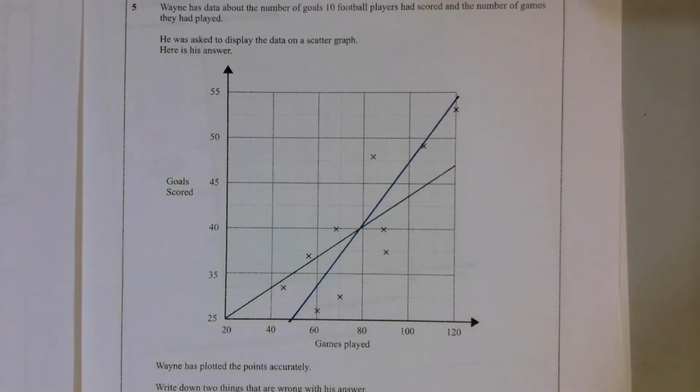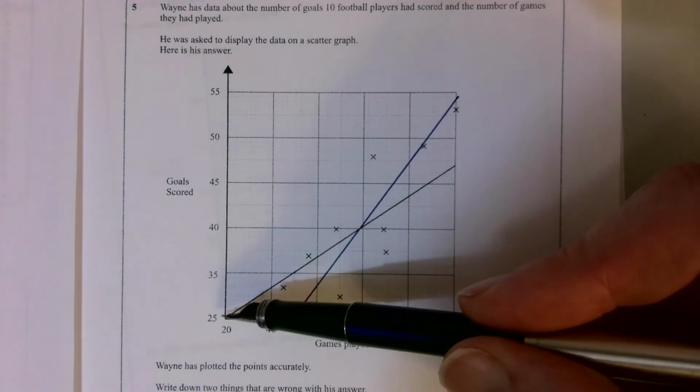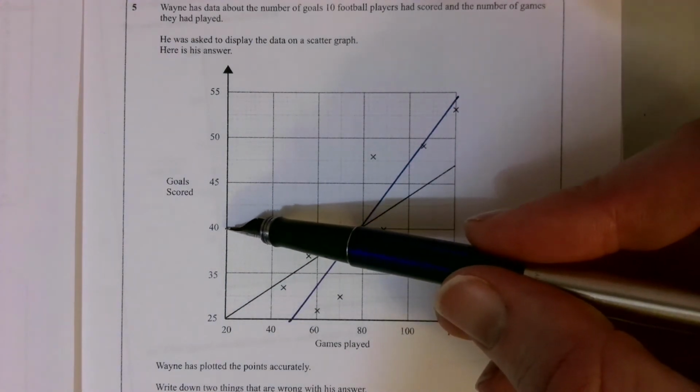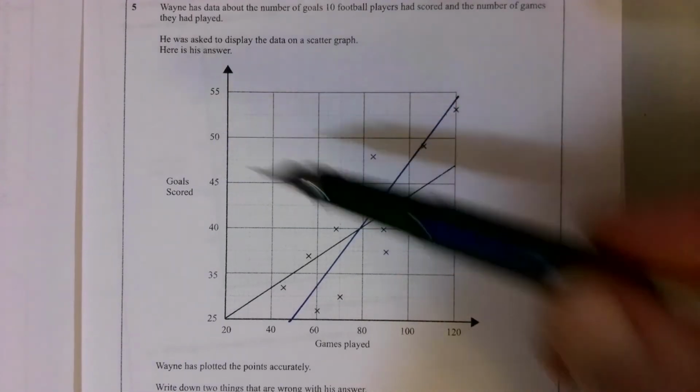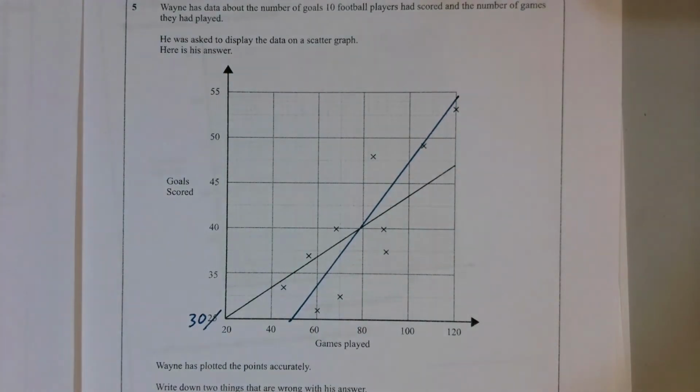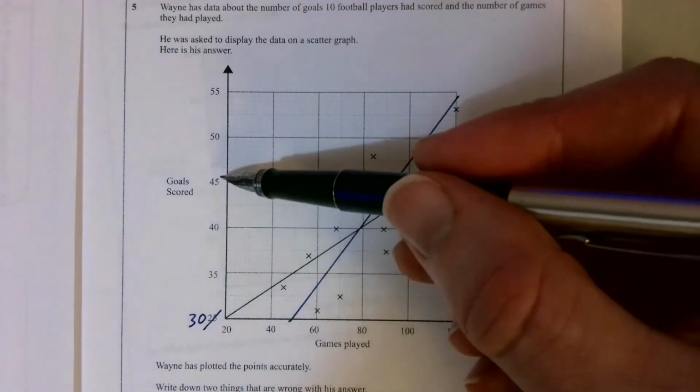The other may take a little longer to watch out. If you look along the bottom, this is going up in 20s, that's okay. But here, 25 to 35, that's a leap of 10. And then 5 and 5 and 5 and 5. So really, if it's going up, it should all be going up in 5s. That should be a 30 there, or else it should go 30, 35, 40.